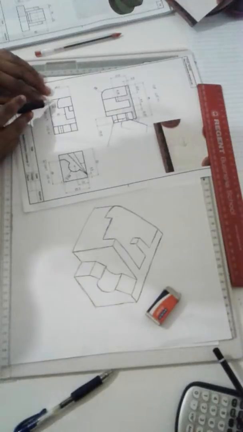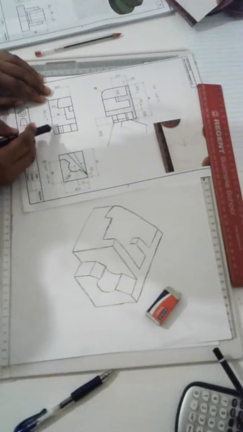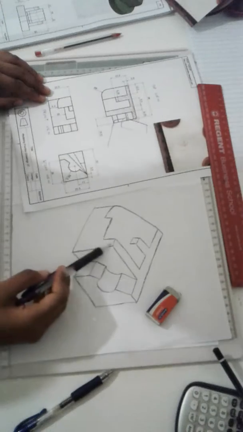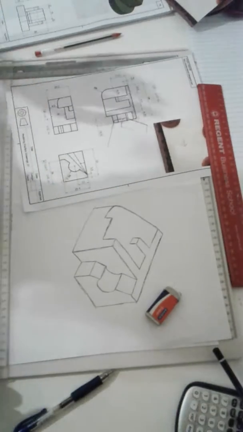So that is our front view, if you can see that. This part here is this part here. Now we have this little slope over here that needs to be sorted out.